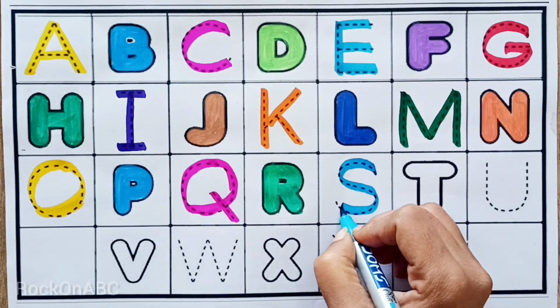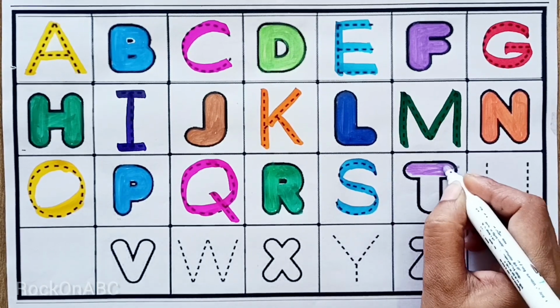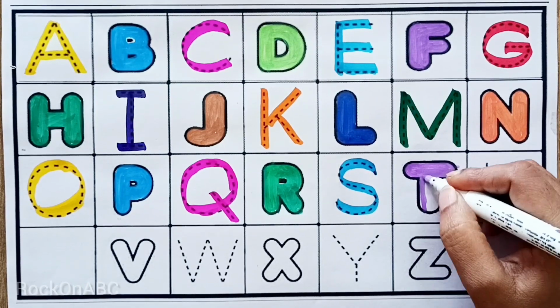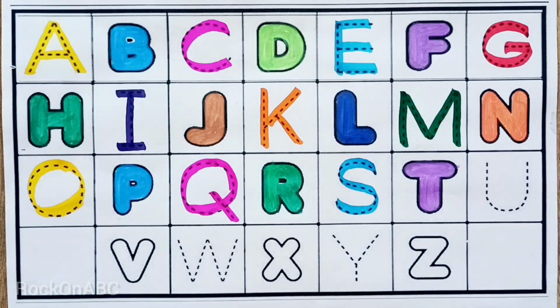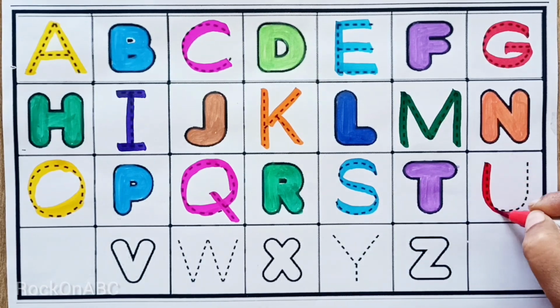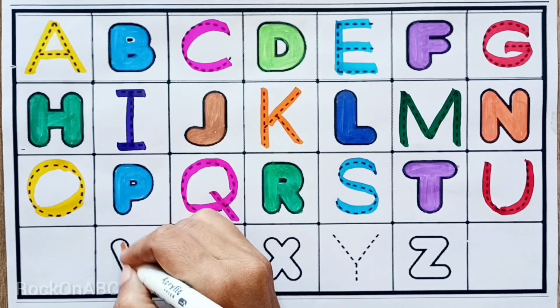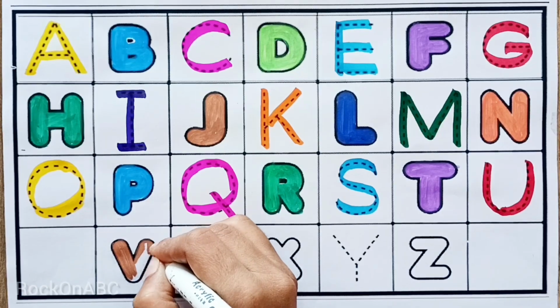S is for sun. T for tomato. U for umbrella. V for vulture.